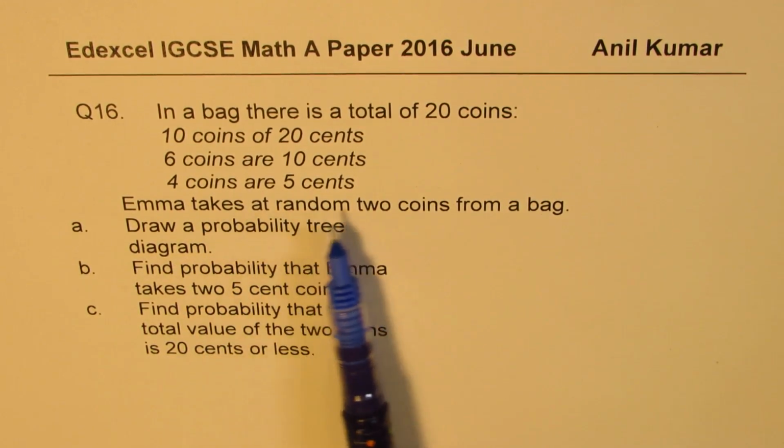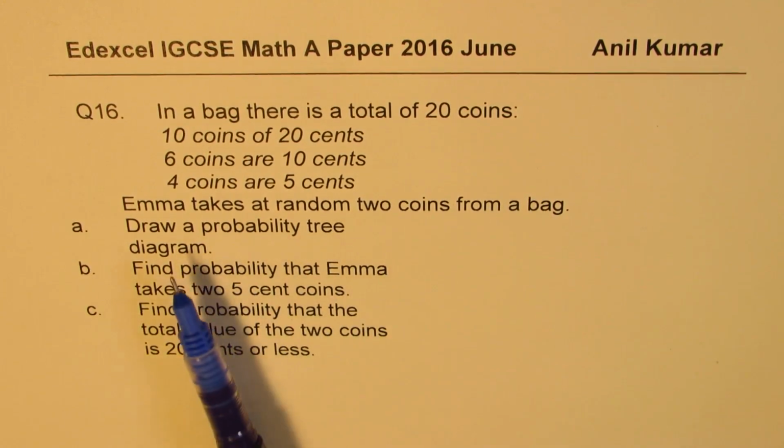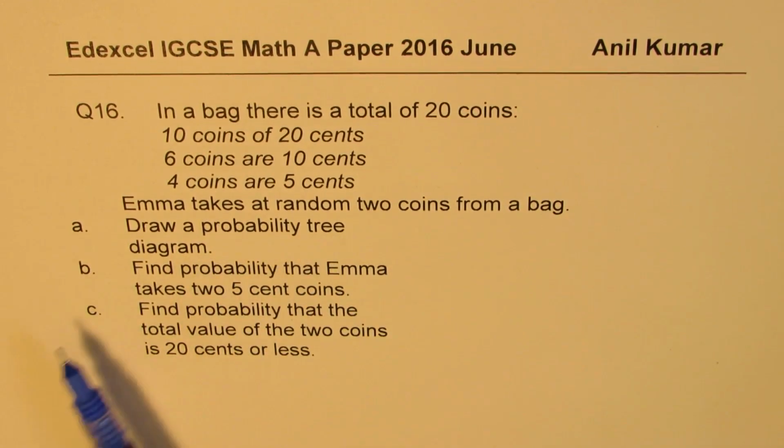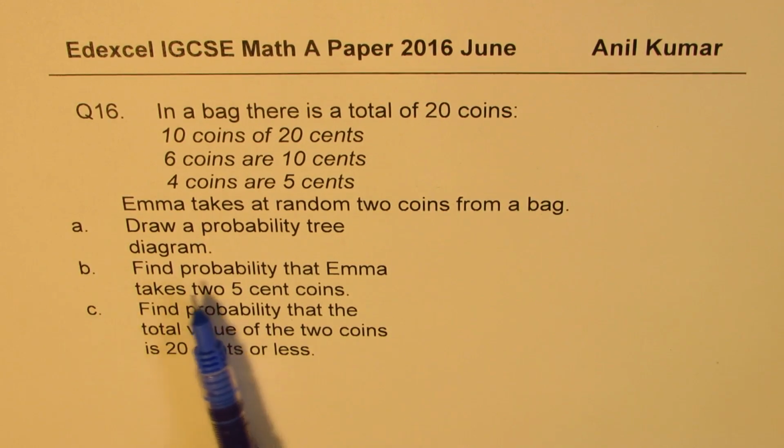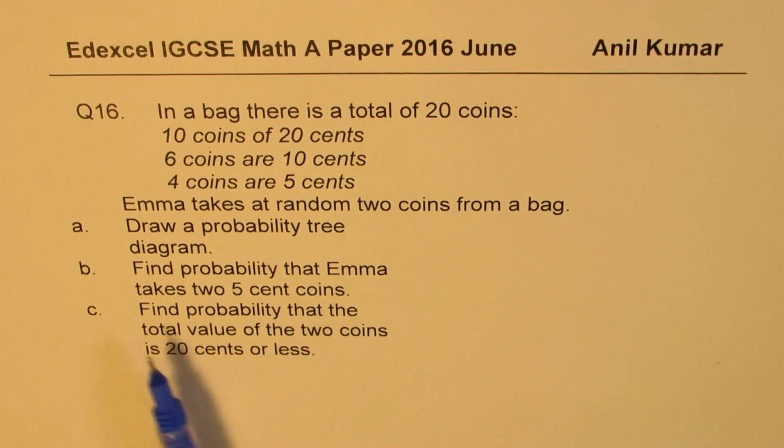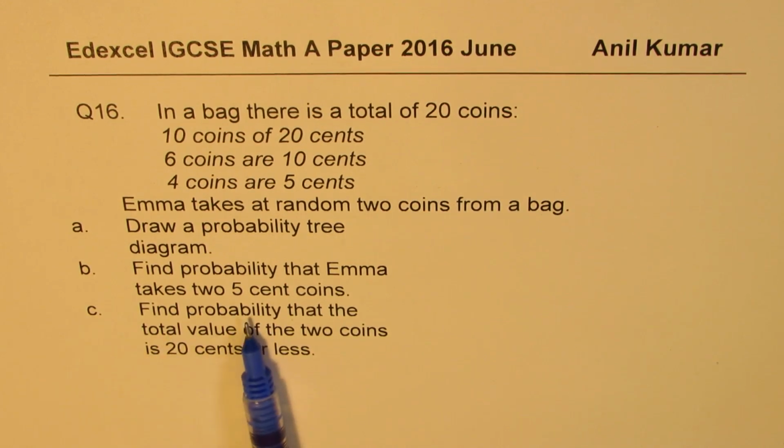Emma takes at random 2 coins from the bag. A: Draw a probability tree diagram. B: Find the probability that Emma takes 2 5-cent coins. C: Find the probability that the total value of the 2 coins is 20 cents or less. You can pause the video, answer the question, and then look into my suggestions.